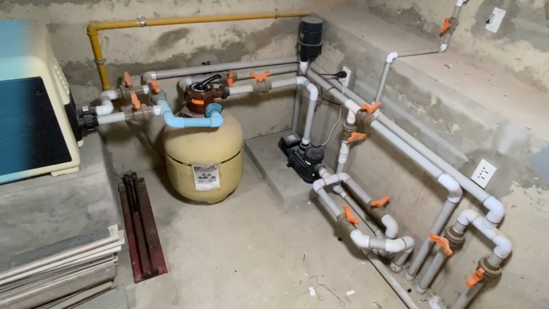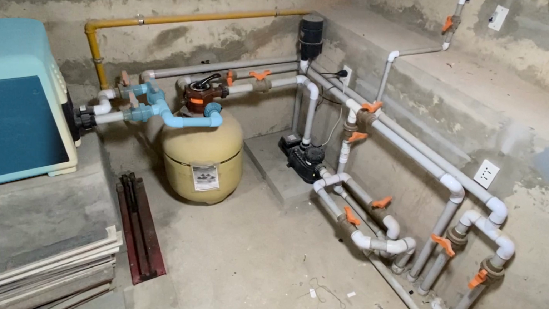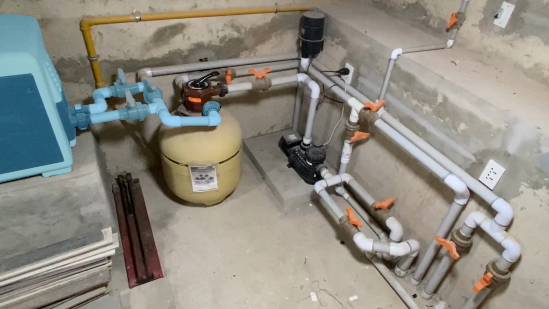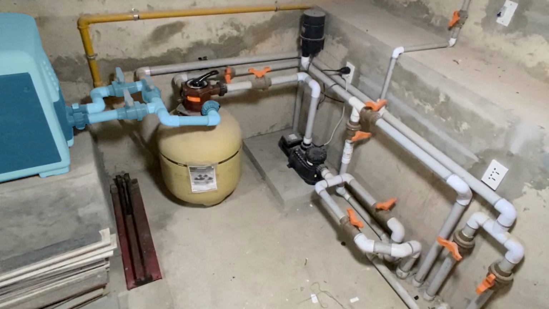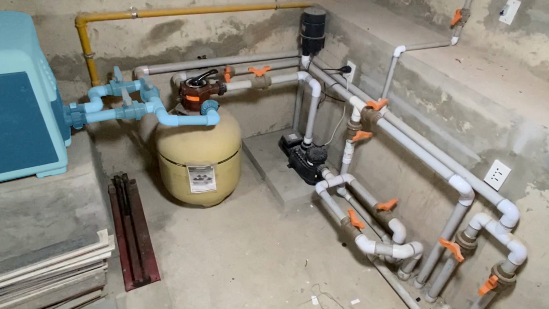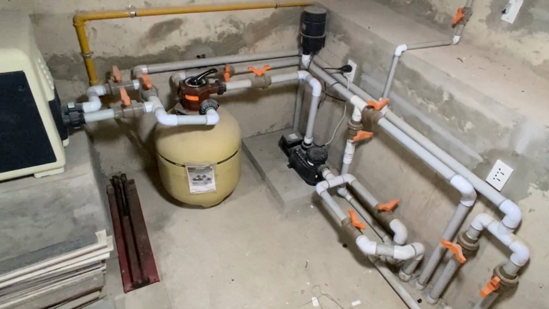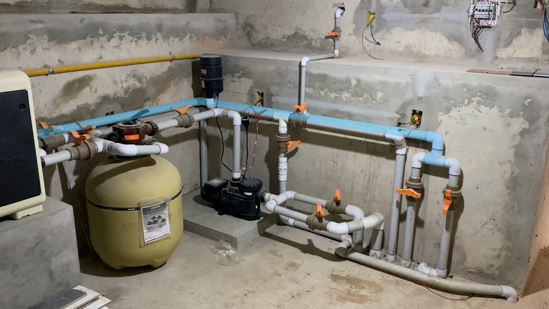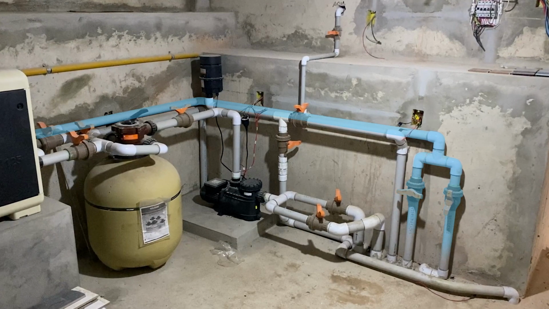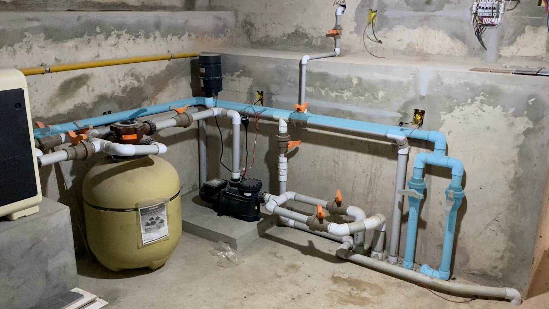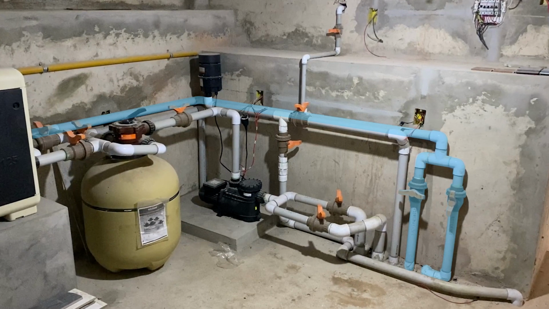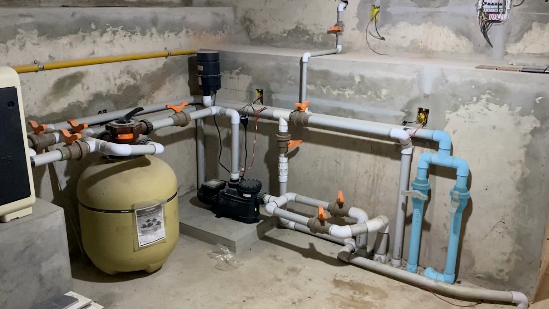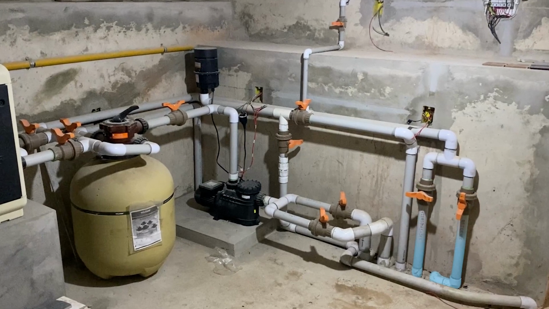After the filter, if you have a heater or other equipment, it is good to have valves, as in this case that there are three valves, to let the water pass through to the heater or so that the water pass directly without entering the equipment. And finally, there is the returns valve or the jets valve, and if you have any accessories such as a waterfall or a hydro massage, there is also going to be that valve after the filter in the return line. And in case you don't have any valves after the filter in the return line, it means you only have jets or returns.